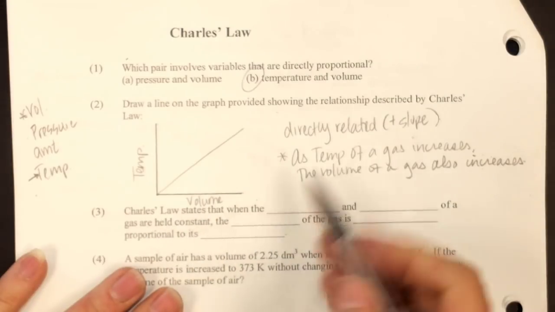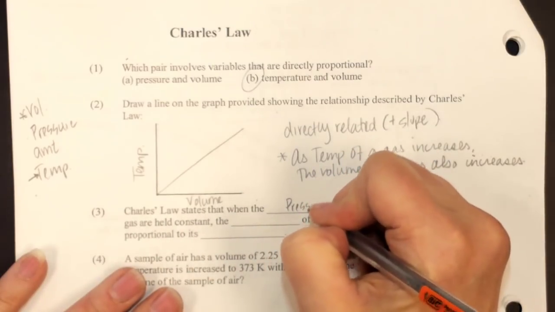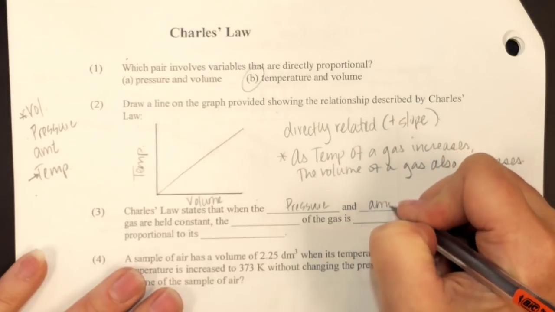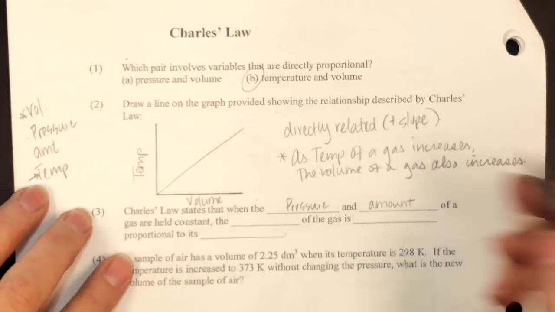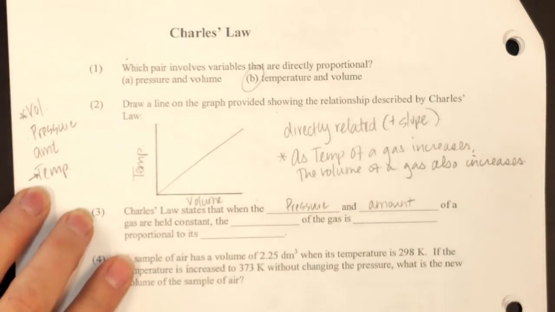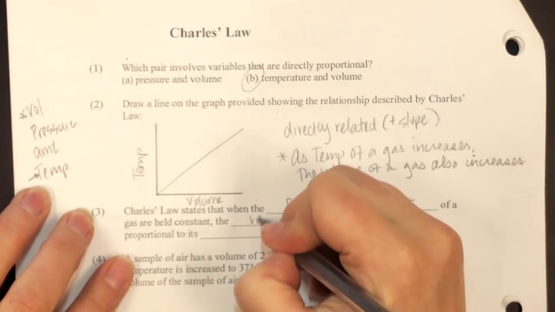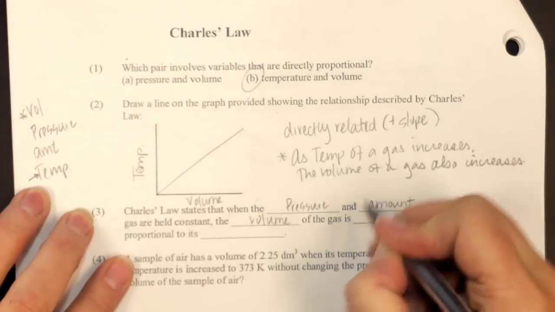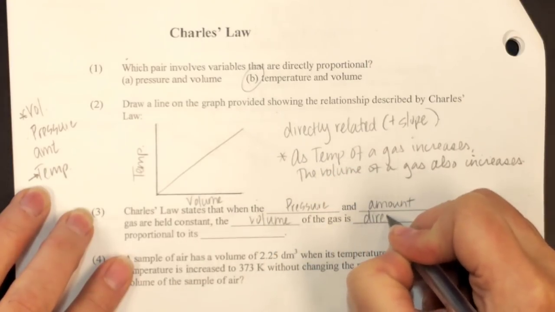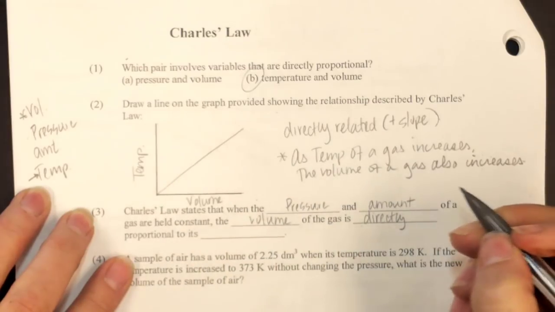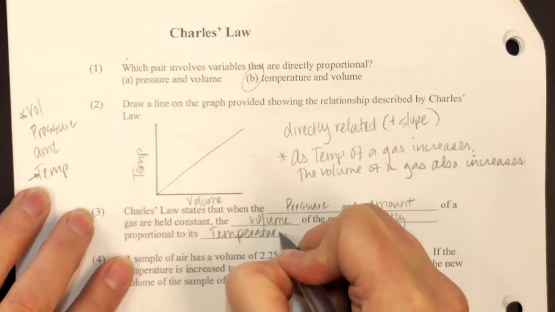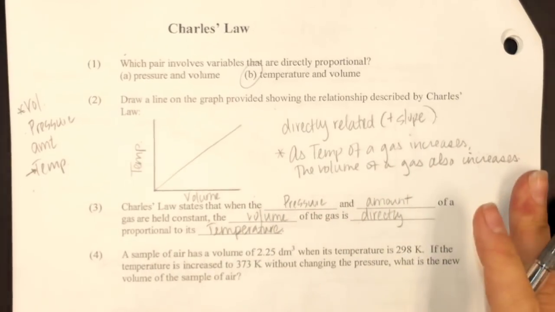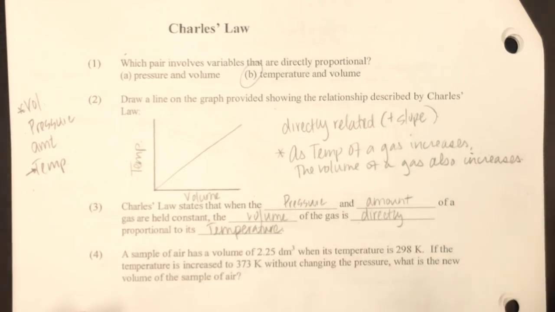Charles' law states that when the pressure and the amount of a gas are held constant, the volume of the gas is directly proportional to its temperature. And we could say the temperature of a gas is directly proportional to its volume. That'd still be a correct sentence.